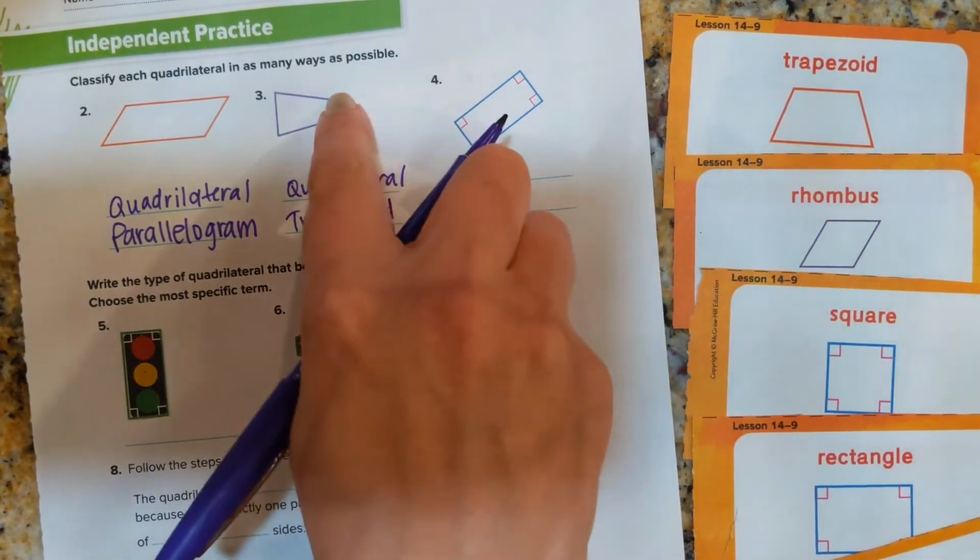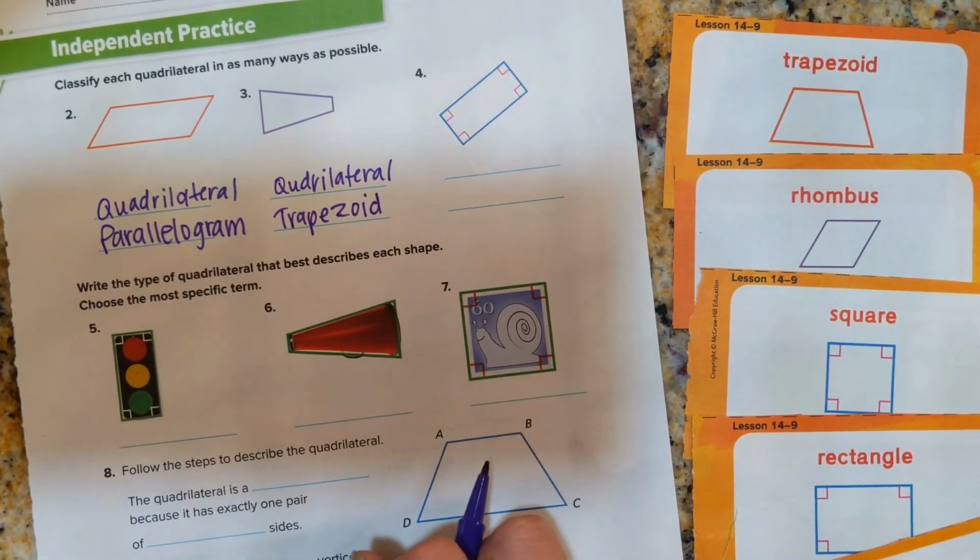So, going back to this, it is a trapezoid. It looks a lot different than this, doesn't it? But it's still a trapezoid.